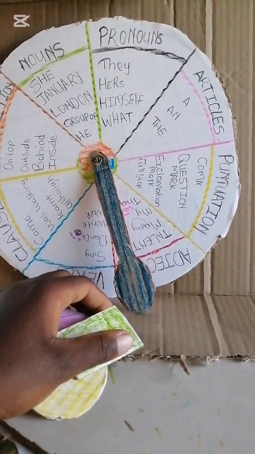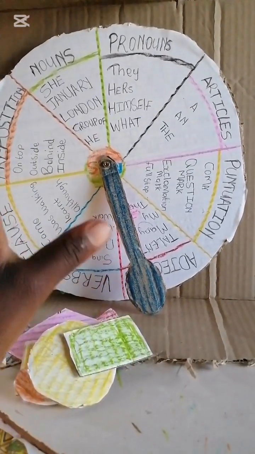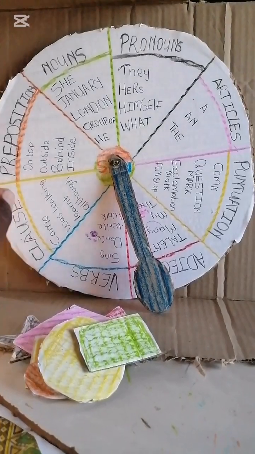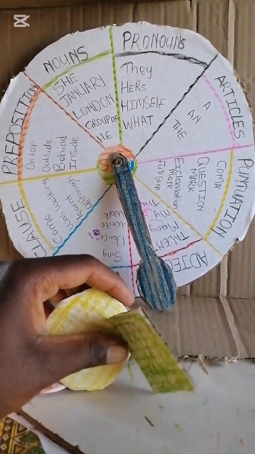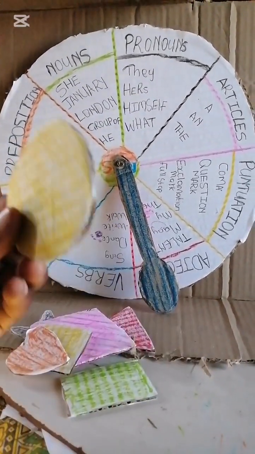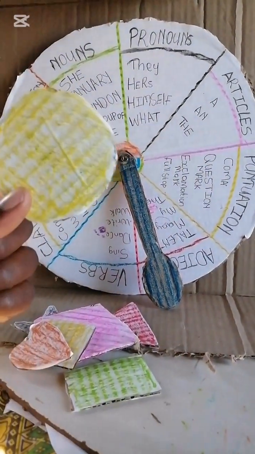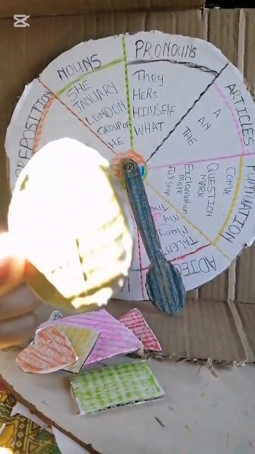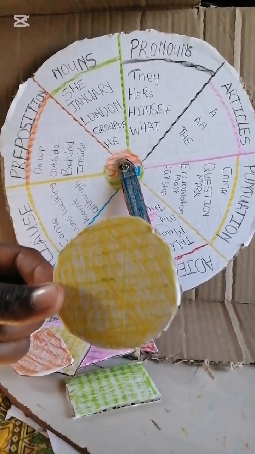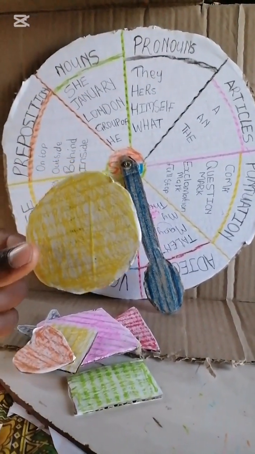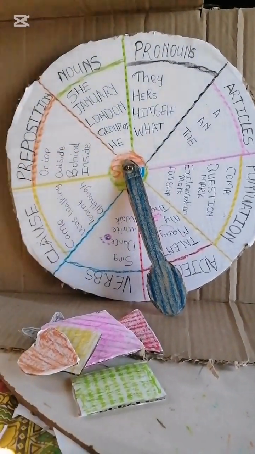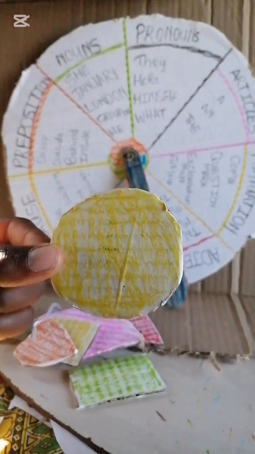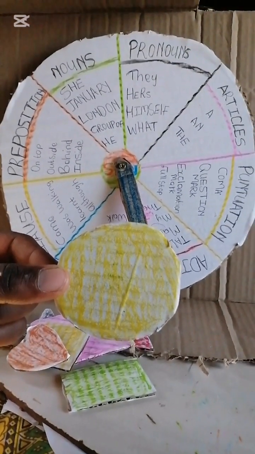Some other days we are not going to spin the wheel, but learners will get a chance to pick a color. They pick this one. It's yellow. The learner will pick this color and tell us that this color is yellow. And what shape is this? This is a circle shape.